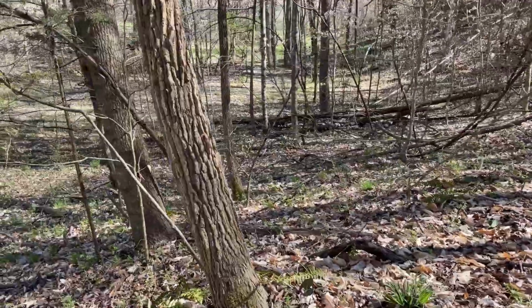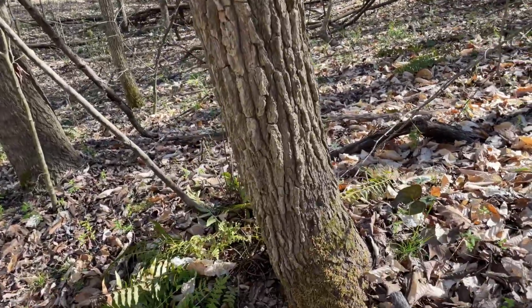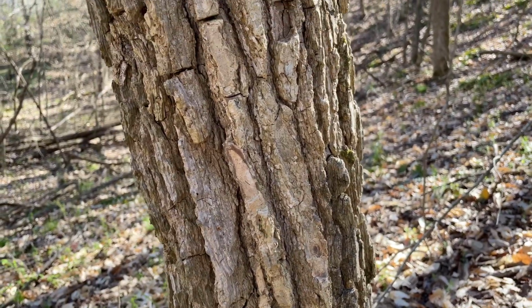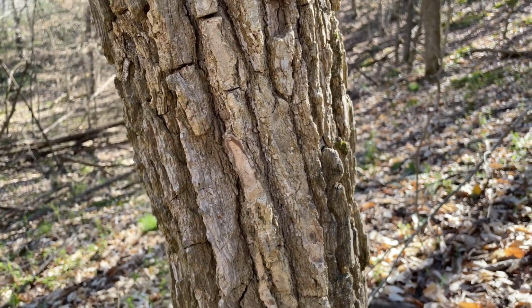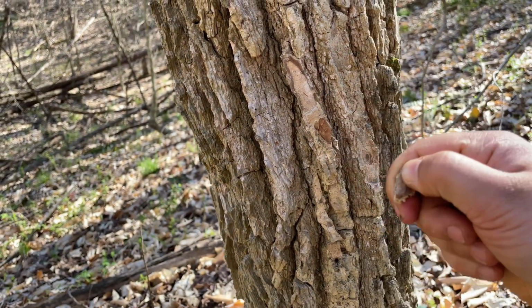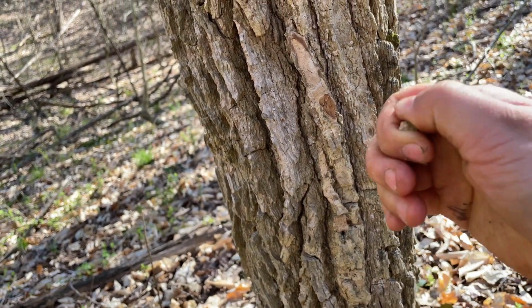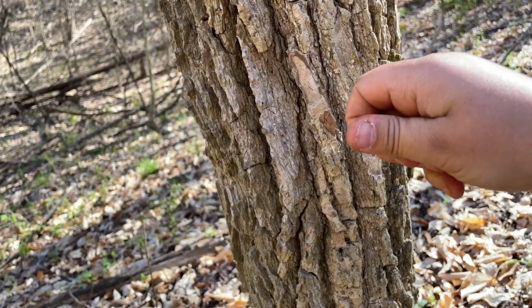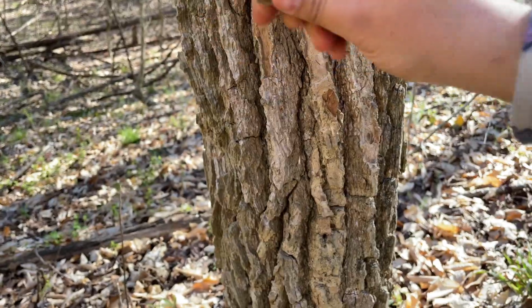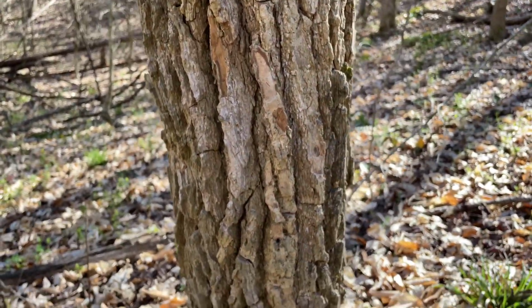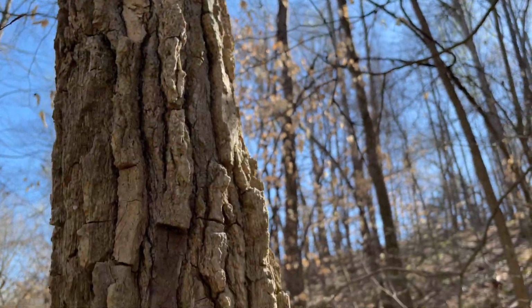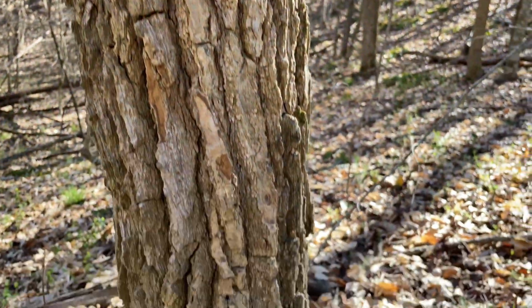But this is an elm tree. Honestly, these are probably one of the easiest to identify based on their cork-like texture. If you feel it, it feels like a cork. And it's easy to peel apart. Kind of flaky, like dead wood. Not as tall as an ash tree. Still beautiful though.